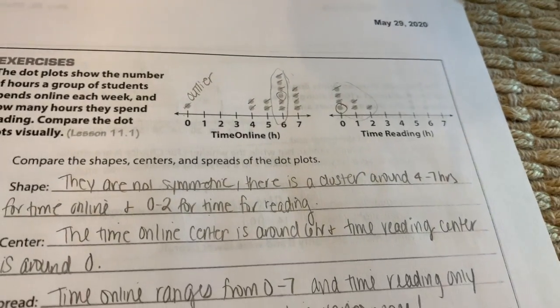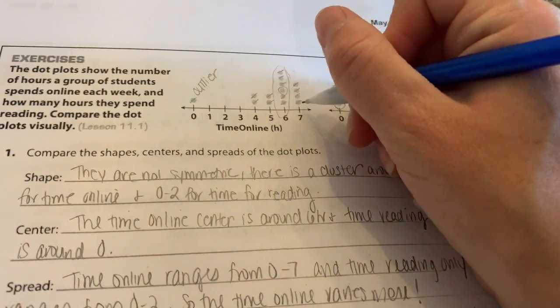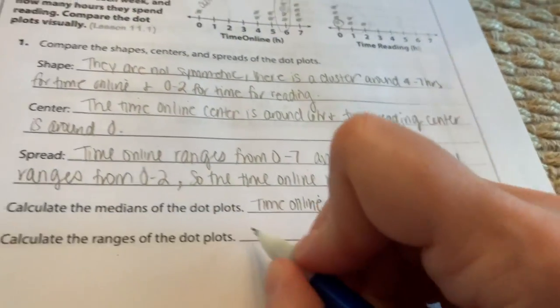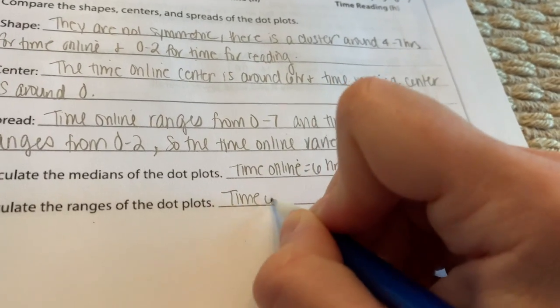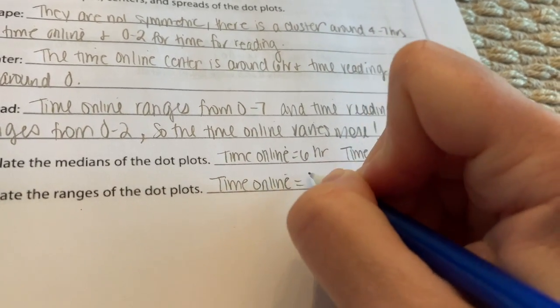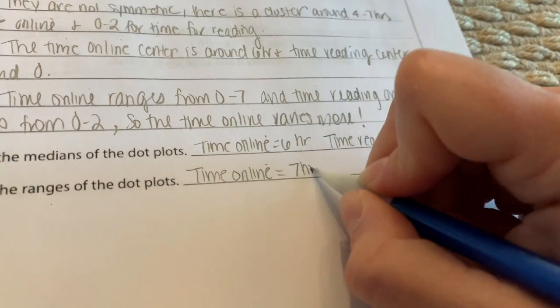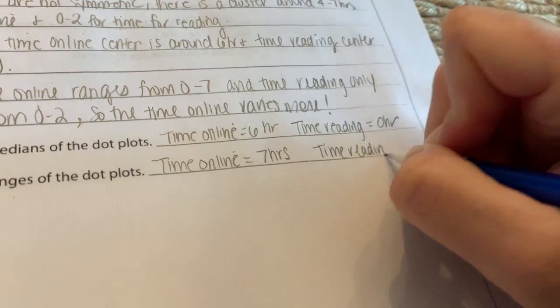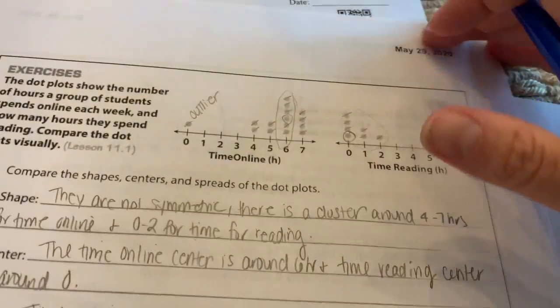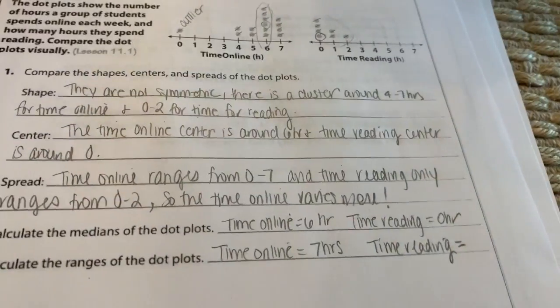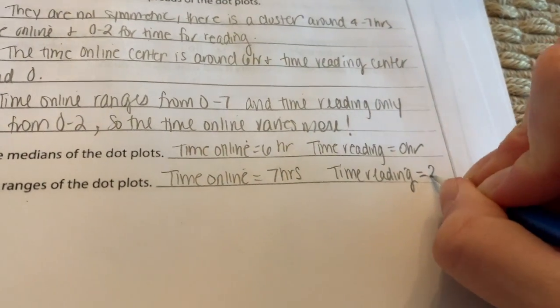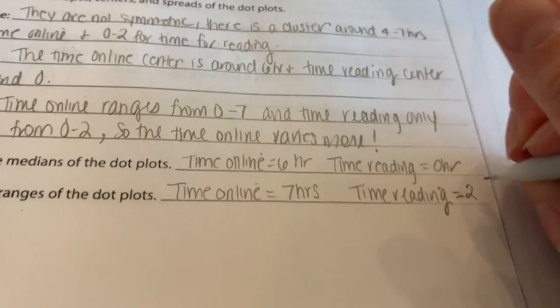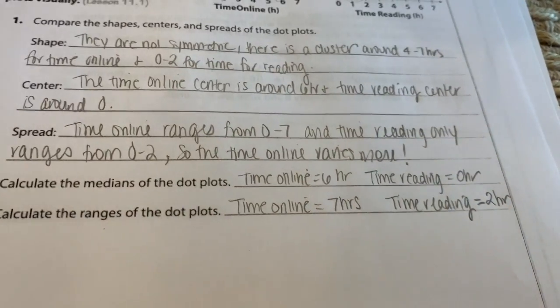Finally, we're going to calculate the ranges. So time online, the highest value is 7, the lowest is 0. So that's 7 minus 0, which is 7. And then the time reading would be, the highest value is 2 and the lowest value is 0. So that's 2 minus 0, which is 2. So like we said before, the time online definitely varies more.